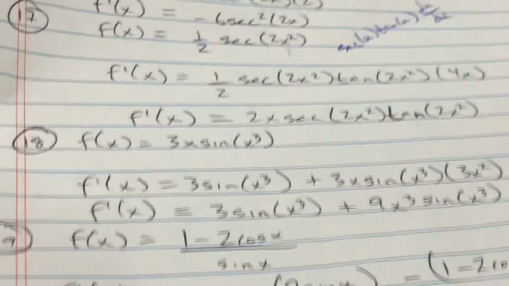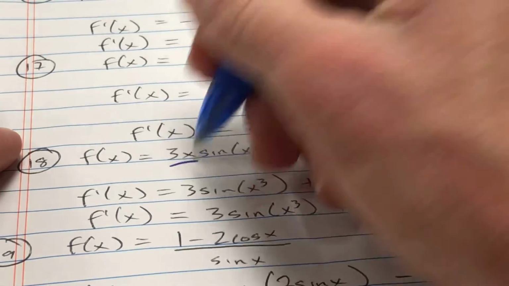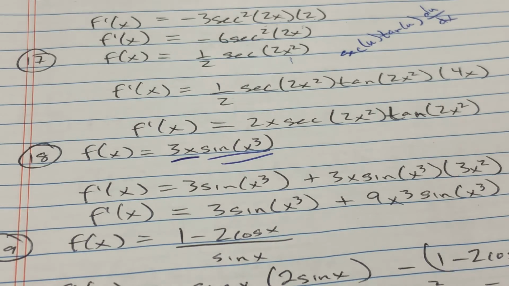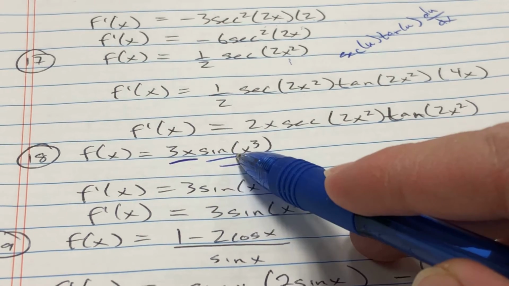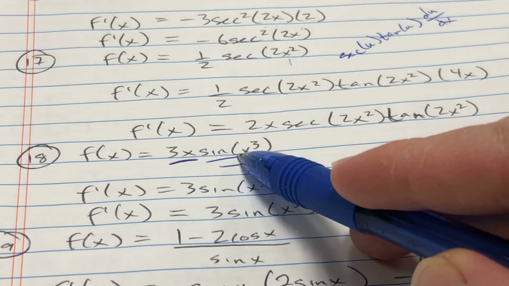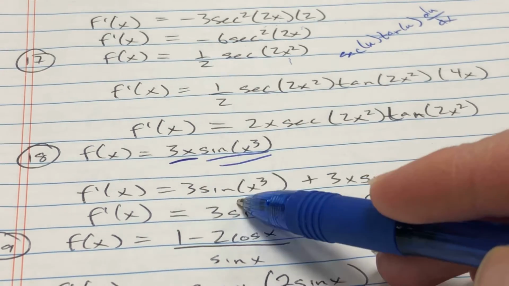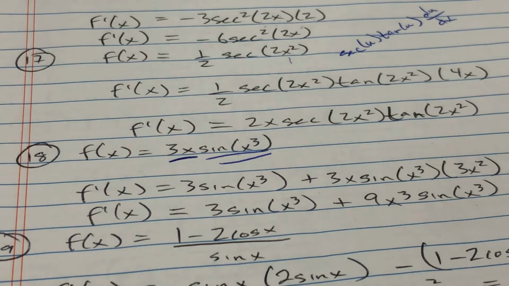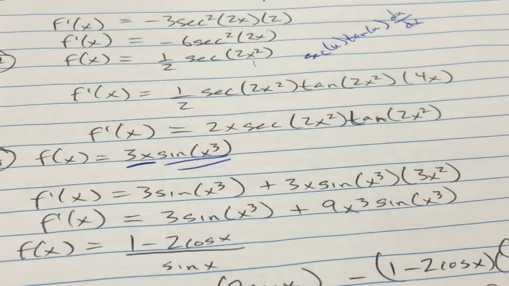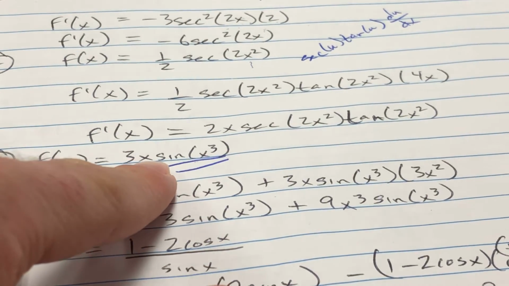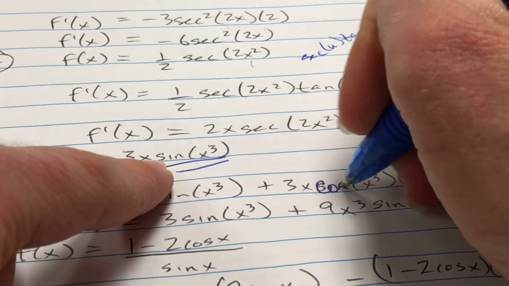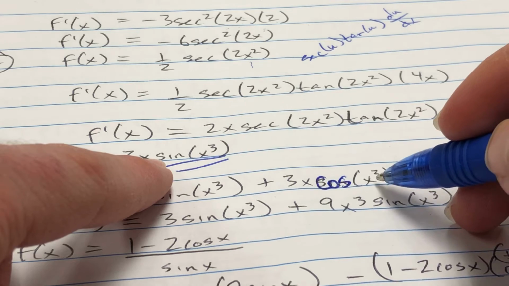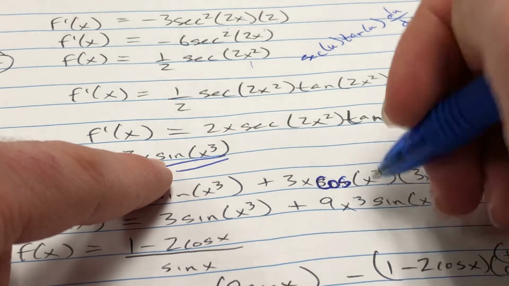All right, take a look at 18. 3x sine x cubed. Product rule. Derivative of the first times the second plus the first times derivative of the second. Derivative of 3x is just 3 times the second plus the first, which is 3x, times the derivative of the second, which I made a mistake. Let's clean that up. So the derivative of sine is cosine. Derivative of sine u is cosine u. Then I take the derivative of this u with respect to x, which is 3x squared.